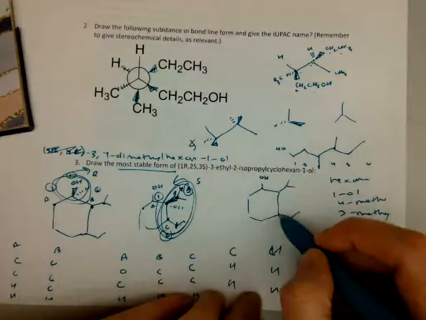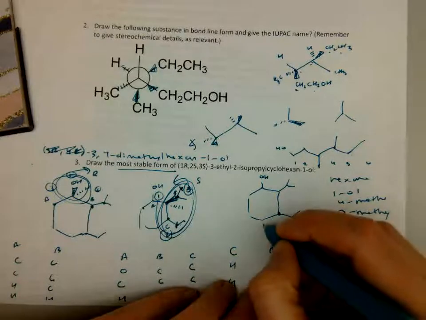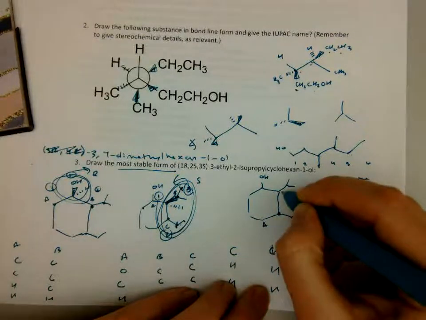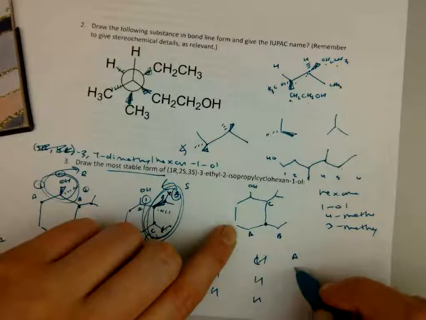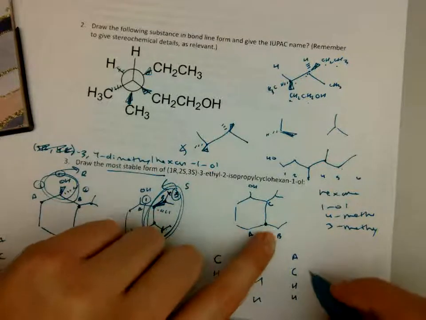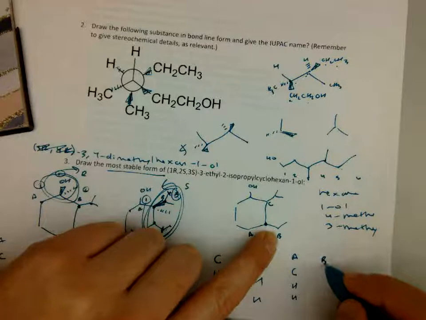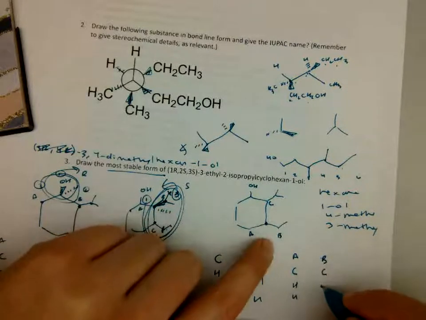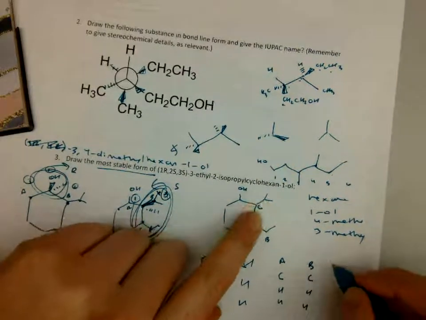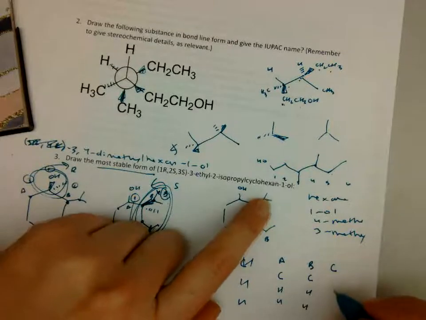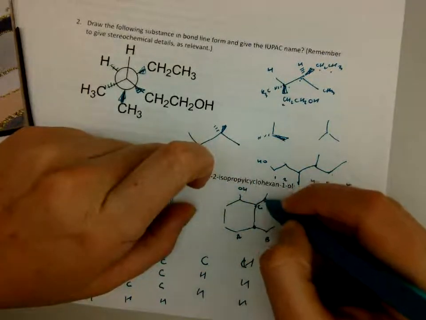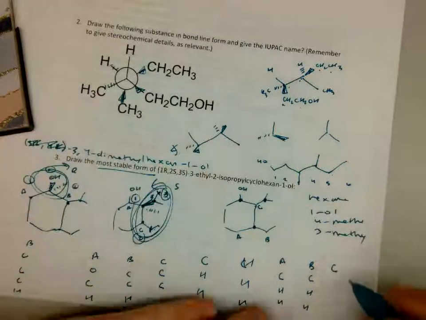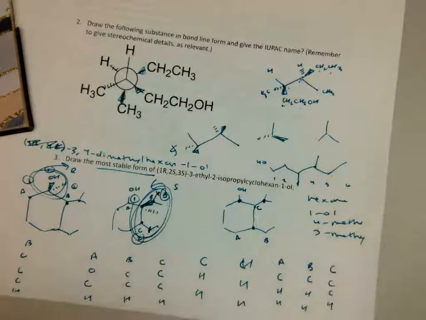Okay, so we're looking here. This is also bonded to 3 carbons. We'll say carbon A, carbon B, and carbon C. Carbon A is bonded to a carbon and 2 hydrogens. Carbon B is bonded to a carbon and 2 hydrogens. And carbon C is bonded to 2 carbons and a hydrogen. So carbon C is the highest priority.